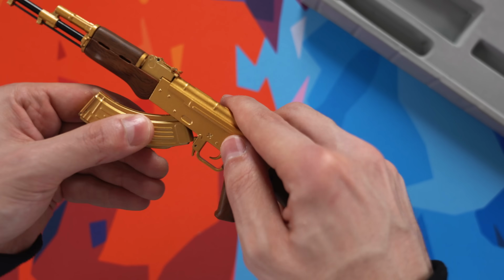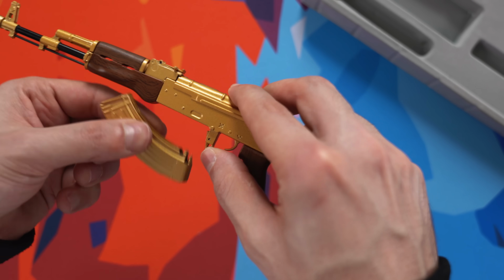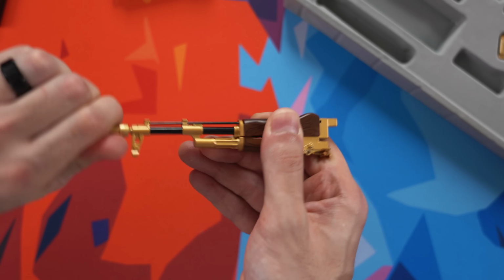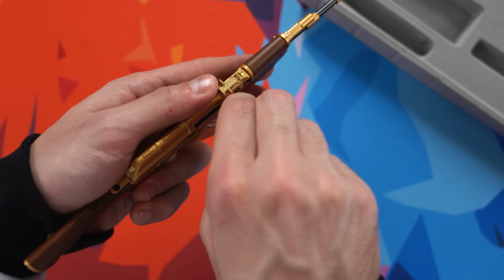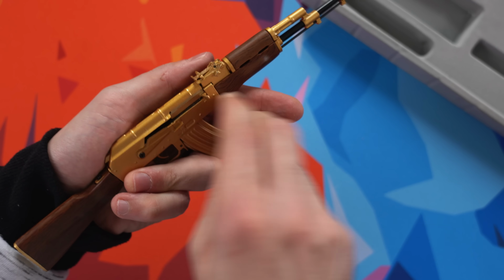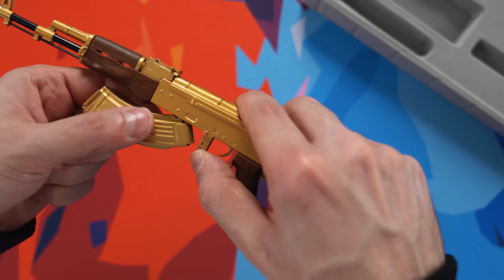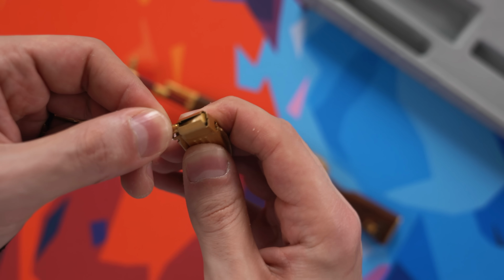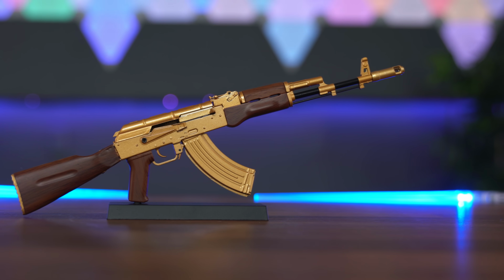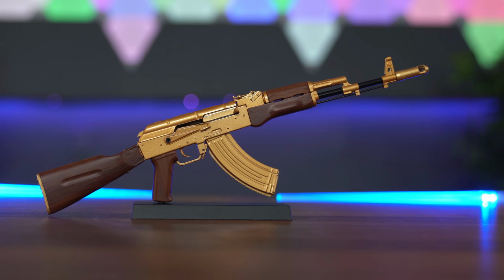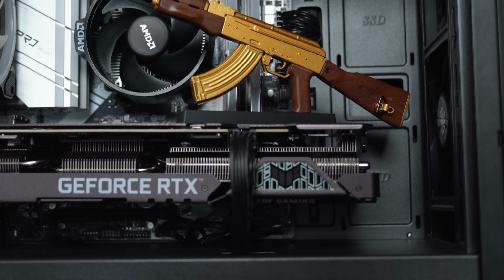Remember I said that they have functional parts? Well, the AK-47 can do a few things. You can unscrew the muzzle from the front, cock the gun by pulling back the bolt, flip the rear sight, and remove the magazine, which also holds up to 3 dummy rounds. It also comes with a stand after you're done building it, in case you want to show it off by displaying it somewhere in your home or your setup.